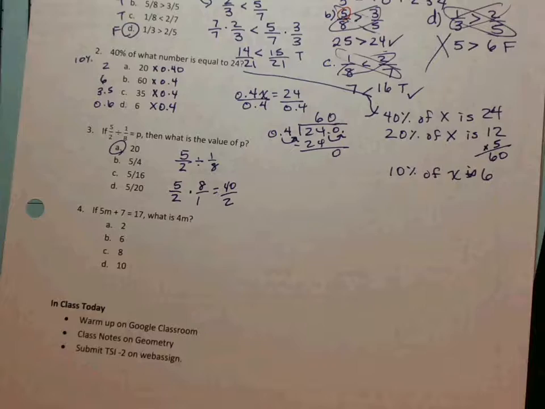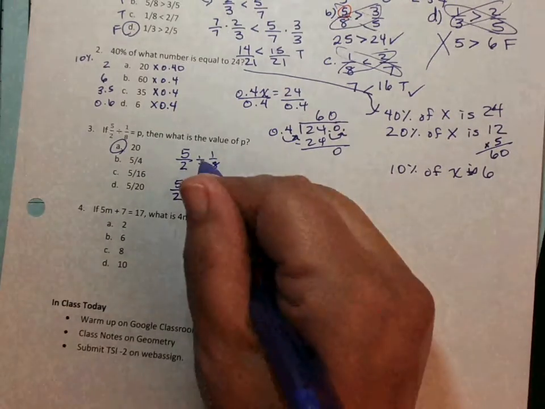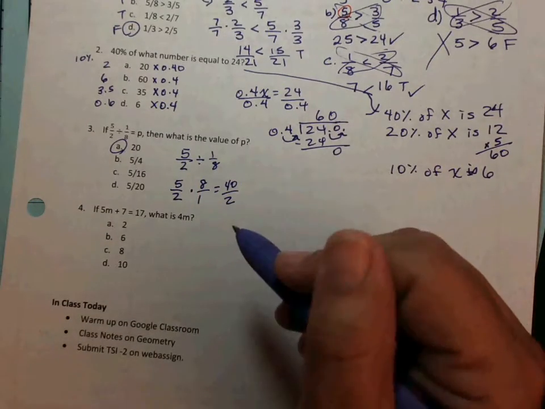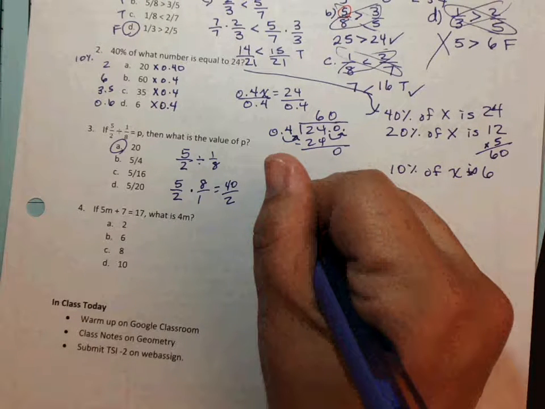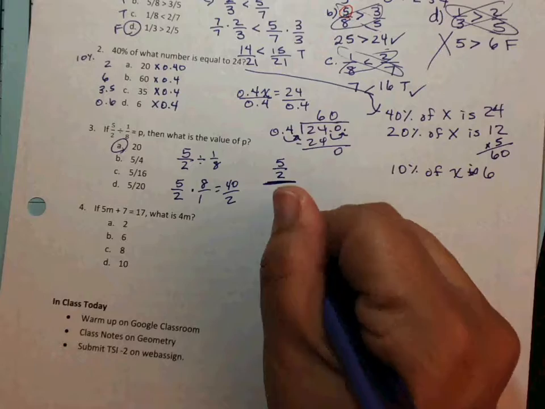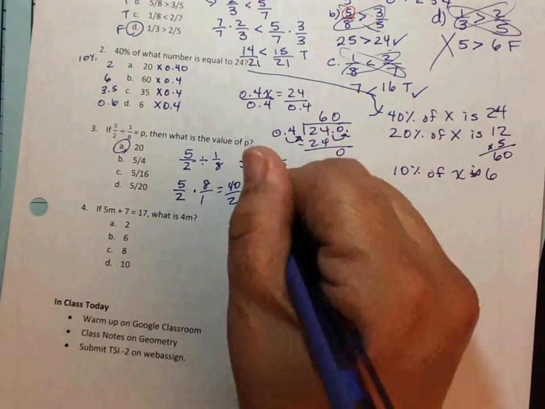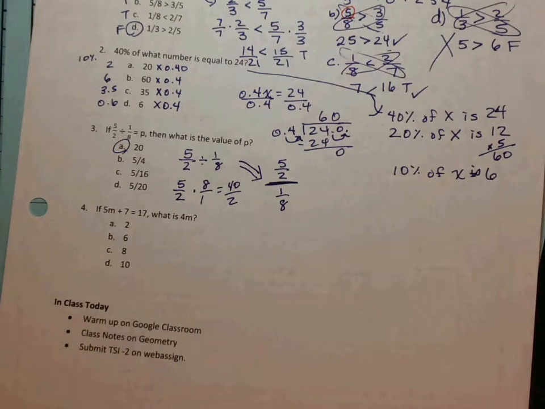Do you know why that works? Does it really make sense that division suddenly turns into multiplication? I'm going to show you where that comes from. I always know where this comes from. That's the same as that, right? 5 halves divided by 1/8. But I hate dividing by 1/8.